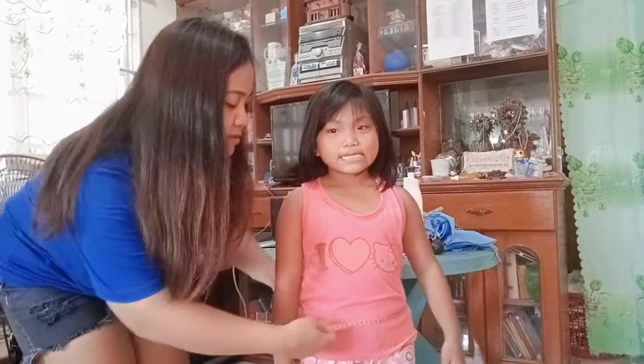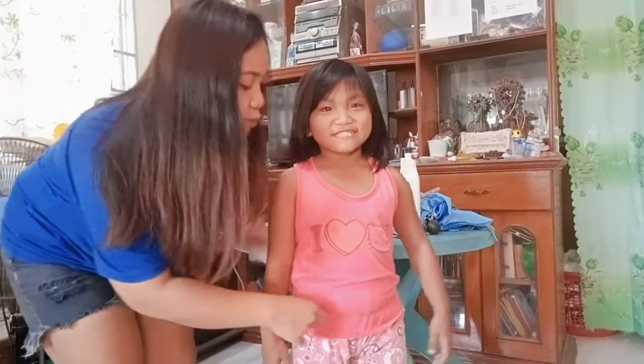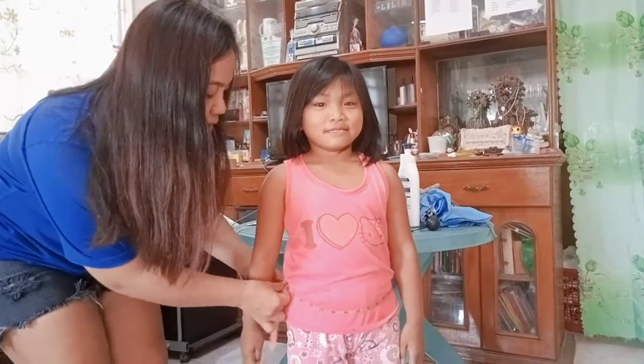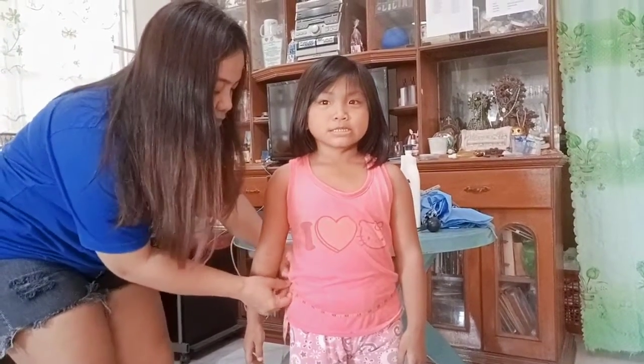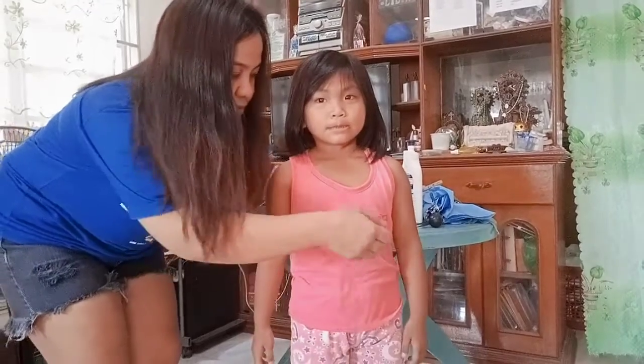Papakita ko sa inyo. I'll be taking her body measurement. So dito sa waist, gagamitin, it's up to you kung ano yung gagamitin mo. But for me, ang gagamitin ko is yung inches. So 25 sa bust.